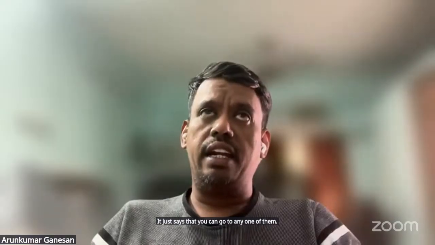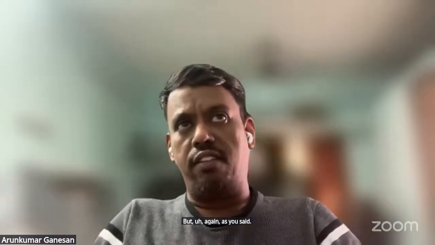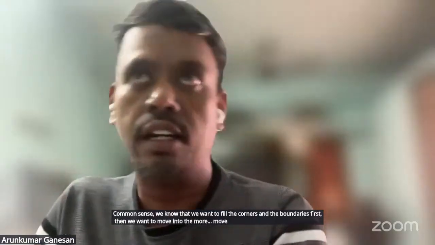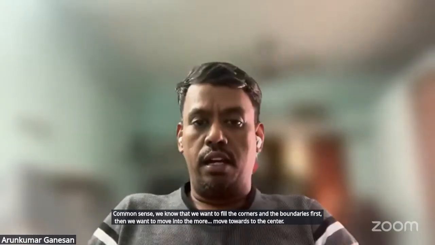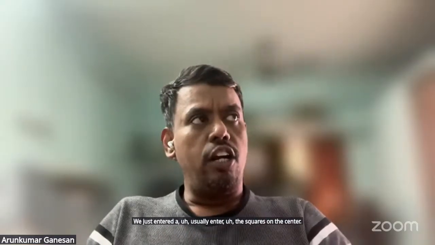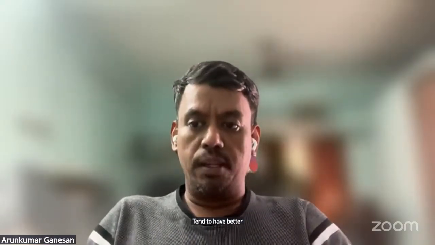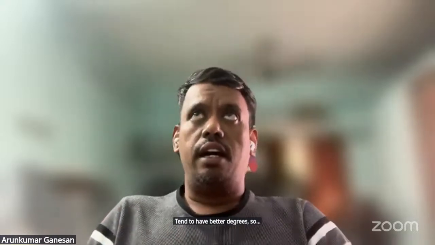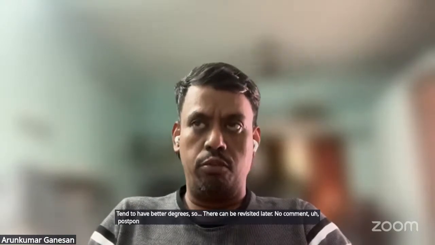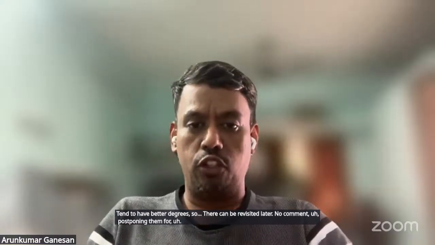But again, as you said, out of common sense, we know that we want to fill the corners and the boundaries first. Then we want to move towards the center, because the squares in the center tend to have better degree, so they can be revisited later. No harm in postponing them for the future.